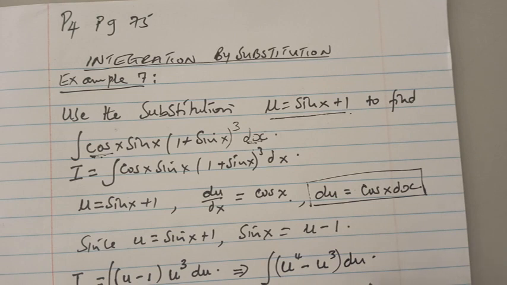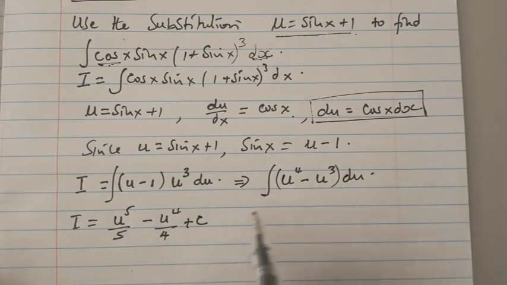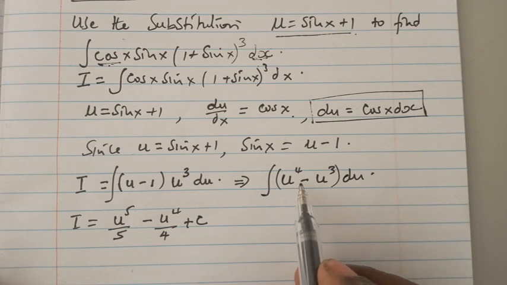At that particular stage we are able to integrate, and the integral is now going to become u to the power 5 over 5 minus u to the power 4 over 4, plus a constant.